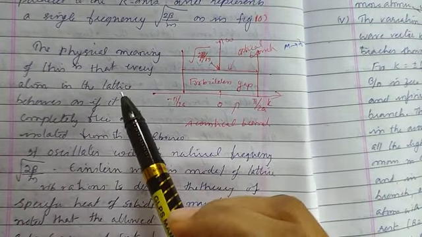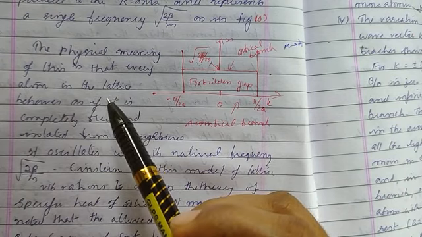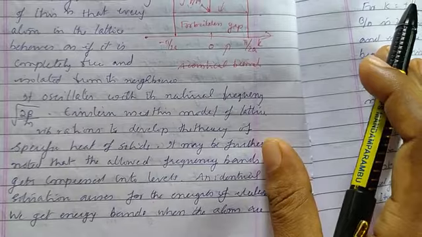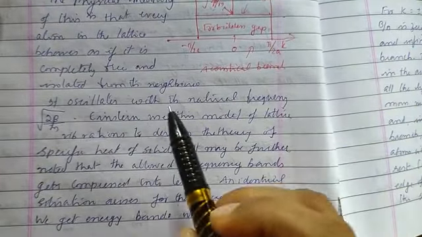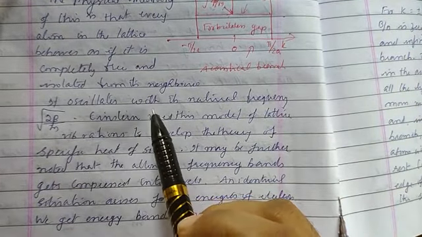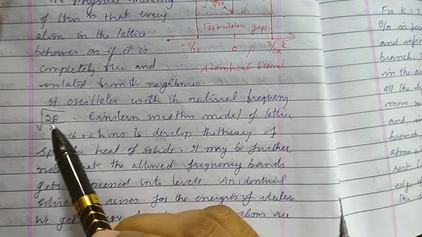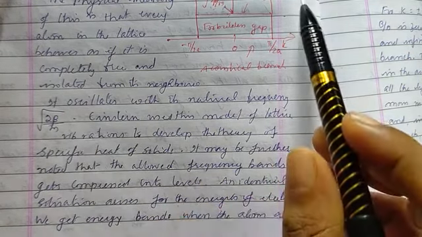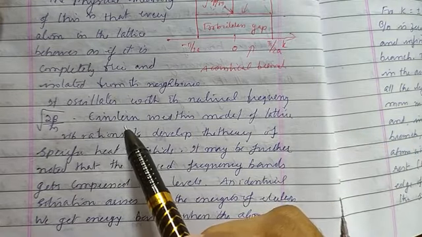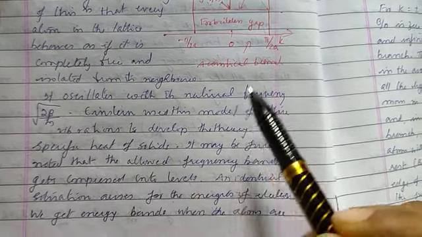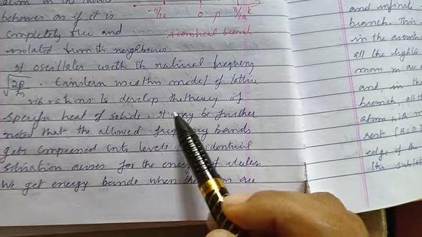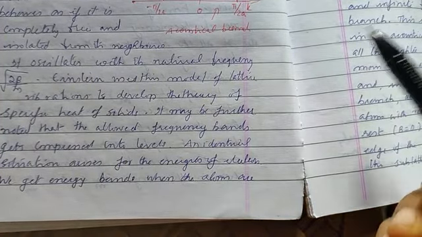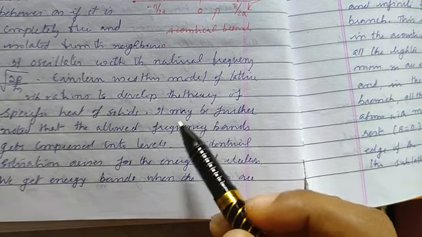So this is the situation where the atoms are completely free to move, without the influence of their nearest neighbors. So each oscillates with its natural frequency, square root of 2 beta by m. That's the case when M tends to infinity. Einstein used this model of lattice vibrations to develop the theory of specific heat of solids. We will discuss this in our next classes.